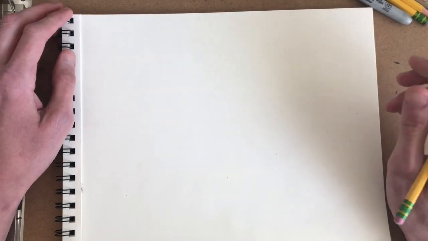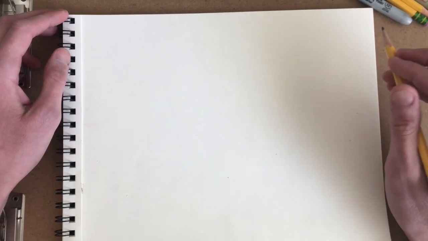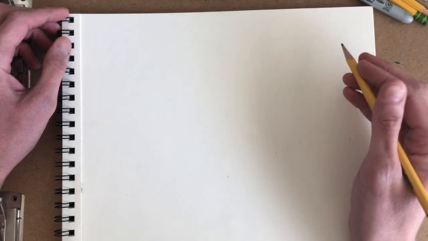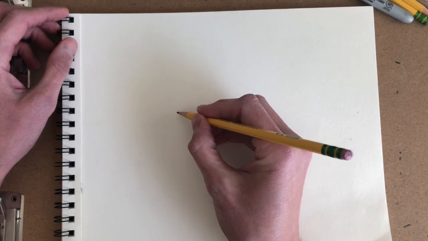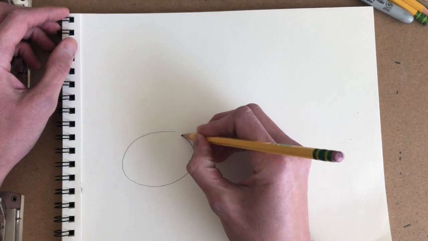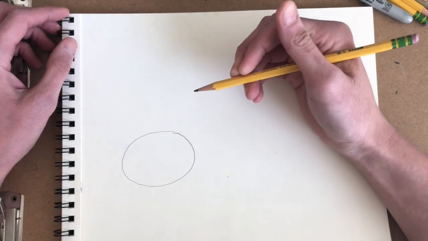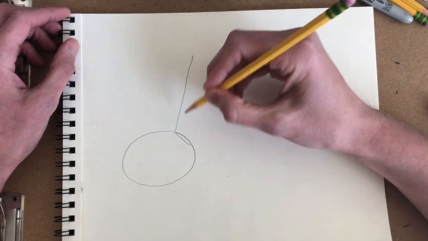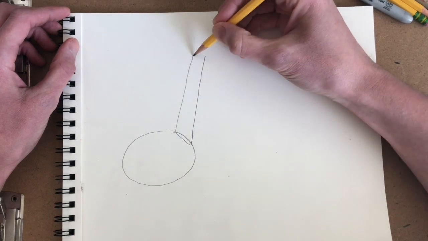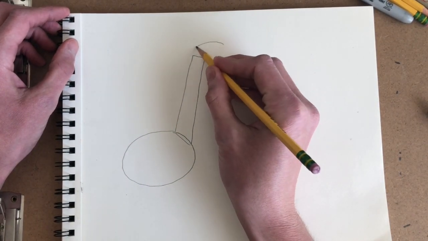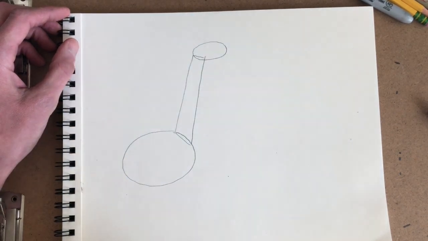What we're going to draw first is a giraffe. I'm thinking about the shapes that make up the parts of a giraffe. The main part, I like to start with the body, so I'll draw an oval to start the body. And then giraffes have long necks, so I'll draw a long triangle, or a long rectangle, for the neck. And then the head can be another oval, just like so.